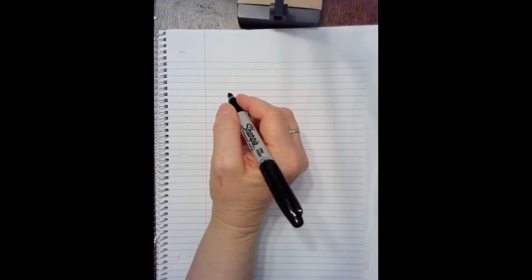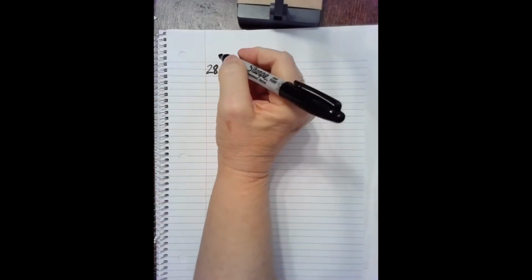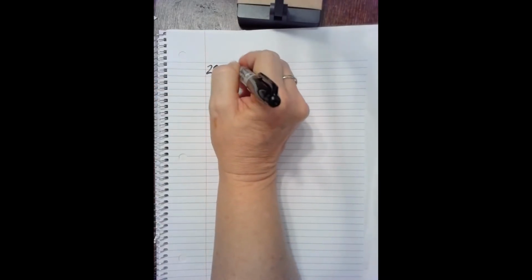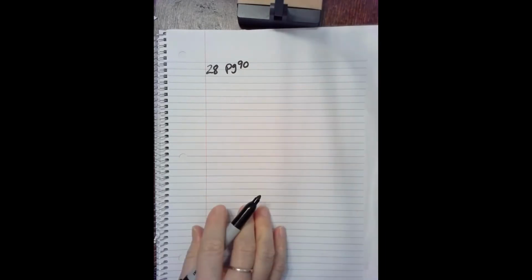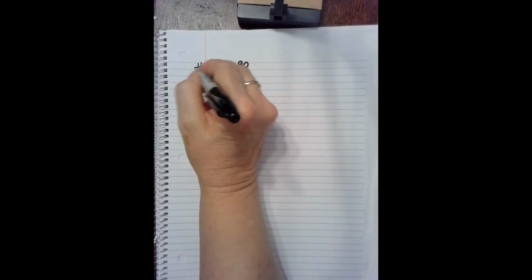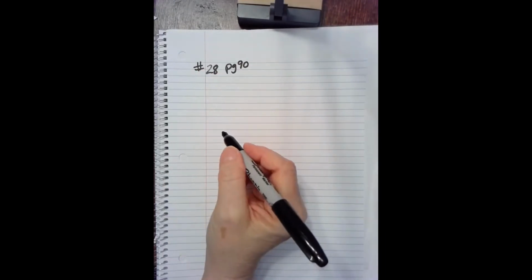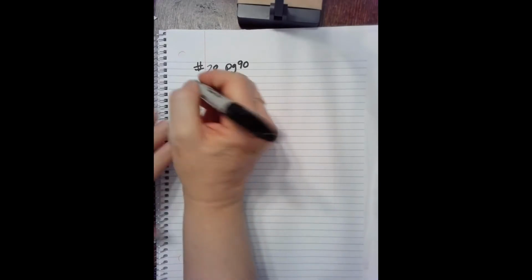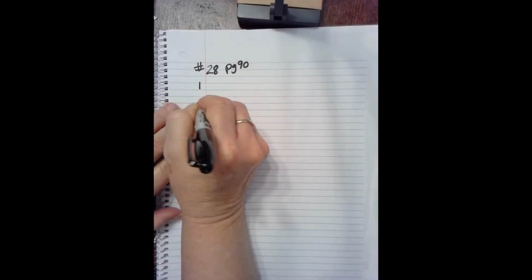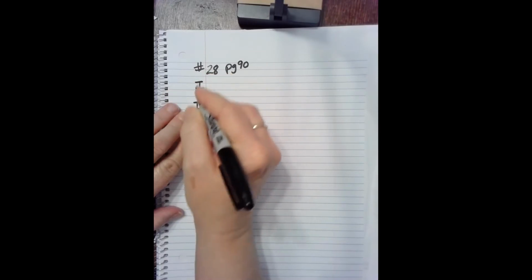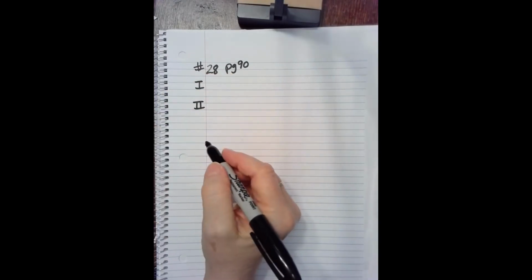All right, guys, so let's look at one more. We're going to look at question number 28 on page 90. There's a chart there that you can look at. And again, we've been given compound 1 and compound 2, and we're trying to decide if these are the same compound.